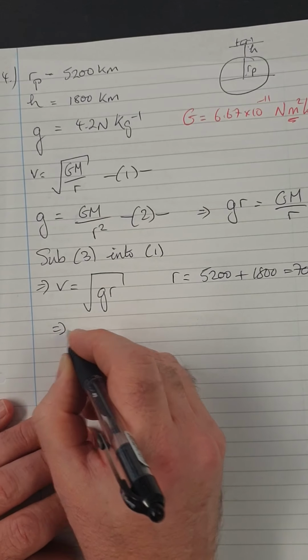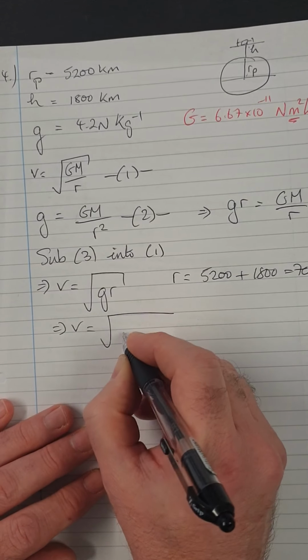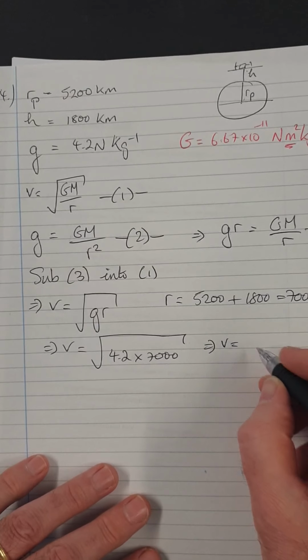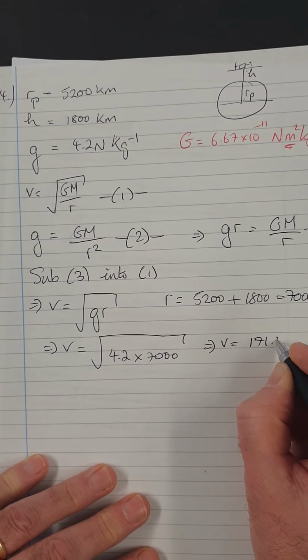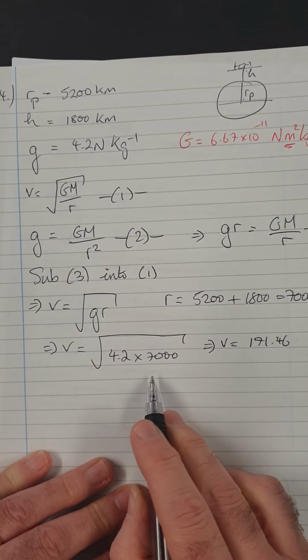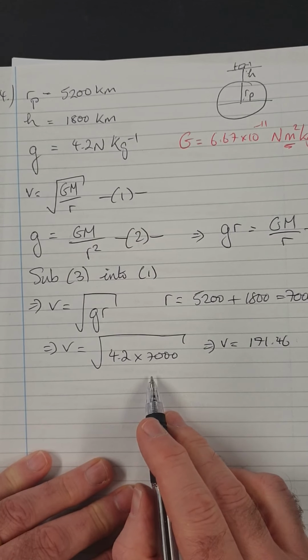So that gives me that v is equal to the square root of 4.2 multiplied by 7,000, so the speed is equal to 71.46. Now, what are the units of this going to be?